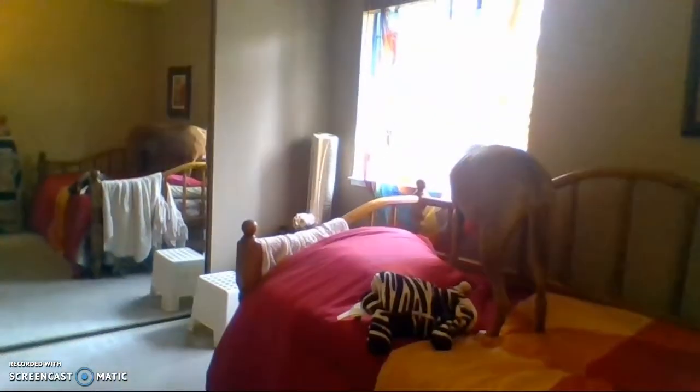Currently, I live in the city of San Ramon, and I live with my spouse and my daughter and my giant puppy who's standing here. Maybe he'll turn around.